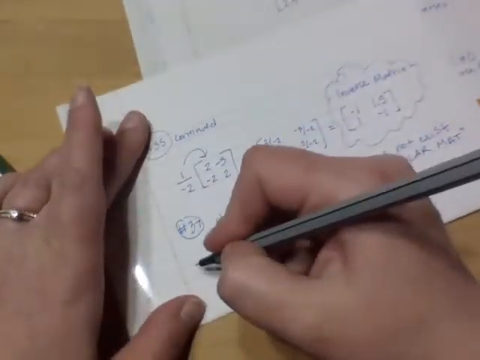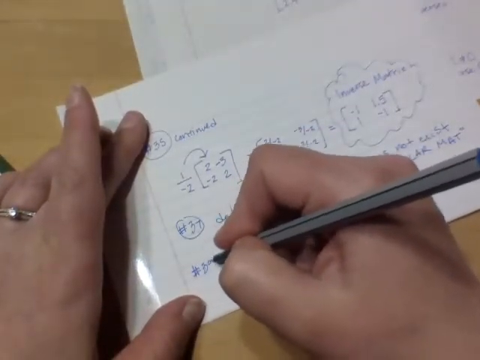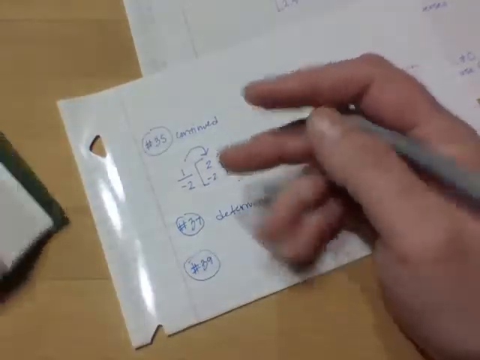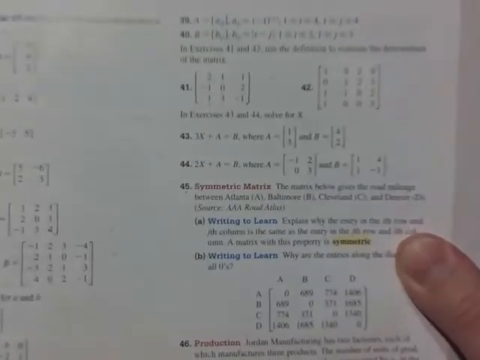All right. Then we have number 39 going all the way to 43 on this assignment. So in number 39, no directions. Or wait, maybe inverse matrix if it has one. Okay.